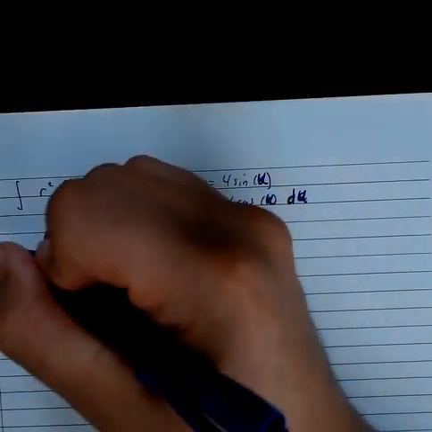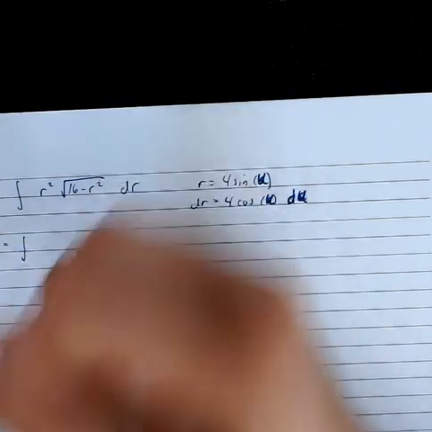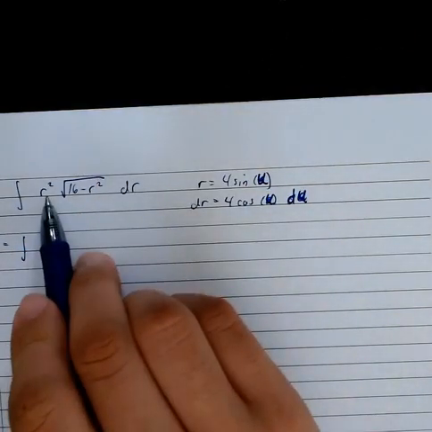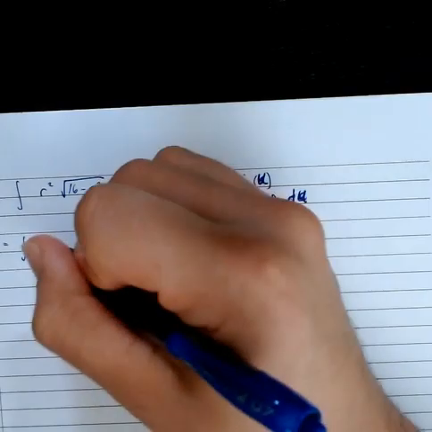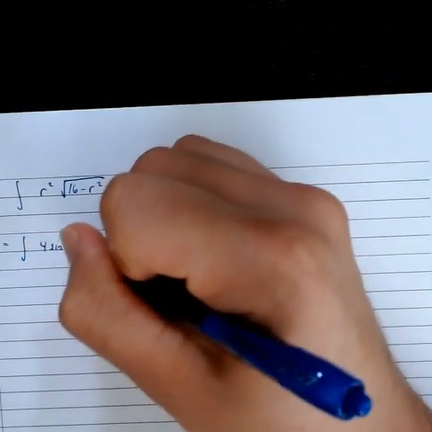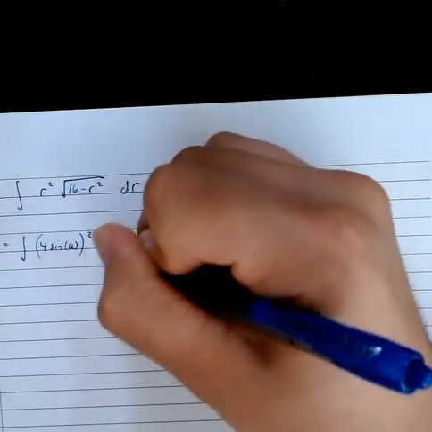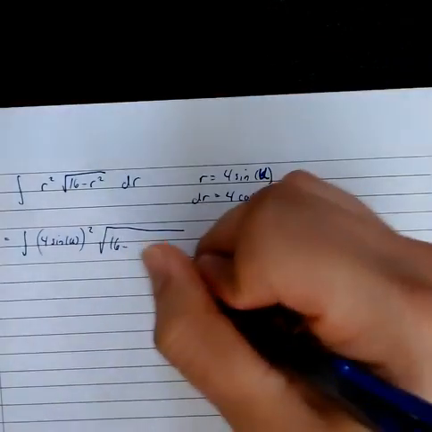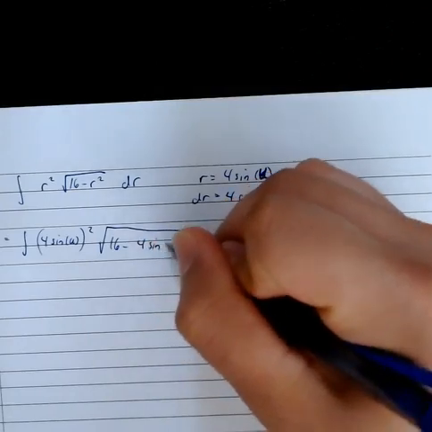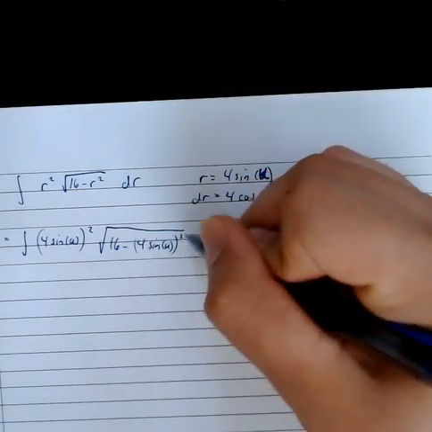So that's going to transform this into the integral of, let's see here, r squared. That's just the square of this guy. So 4 sine of u squared times the square root of 16 minus that same thing, 4 sine of u squared.